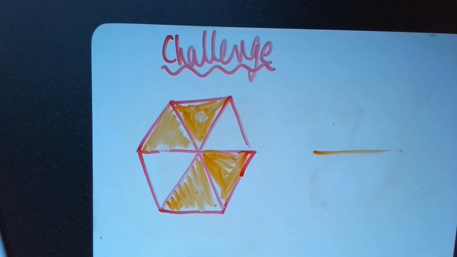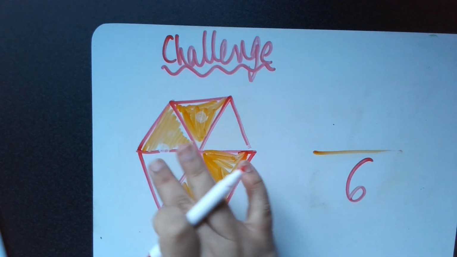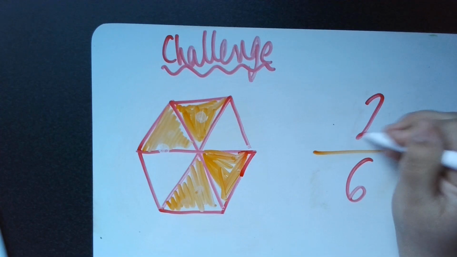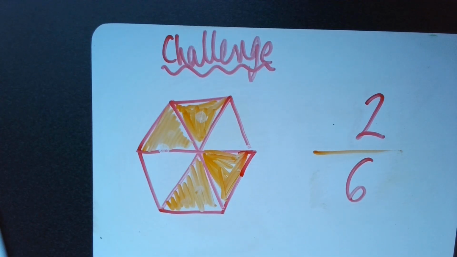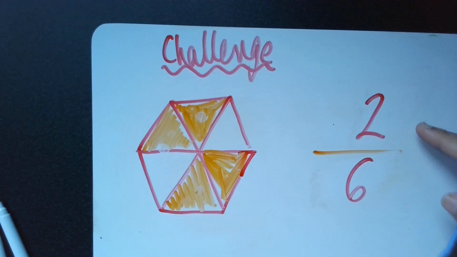Okay, and let's have a look. Our denominator stays at 6, nothing's changed. Our numerator this time, I'm counting the parts that have not been coloured in. 1, 2. That would have been our fraction. Well done if you got it. And if we were going to say this in words, we would say this is 2/6.